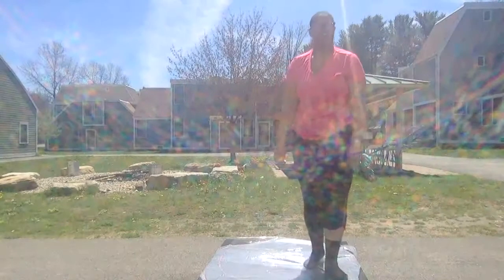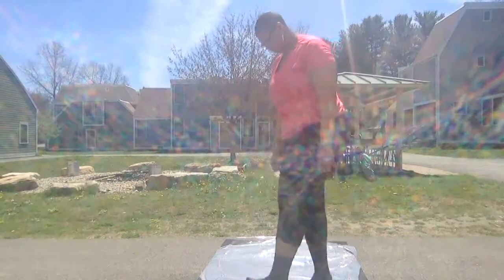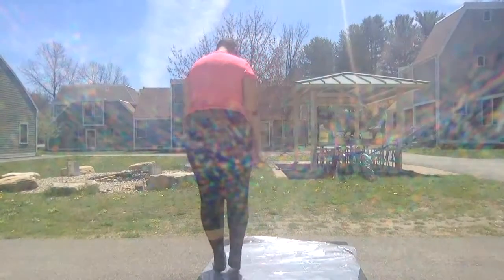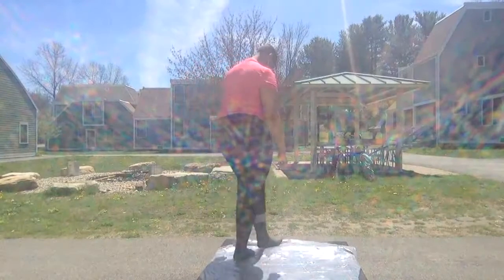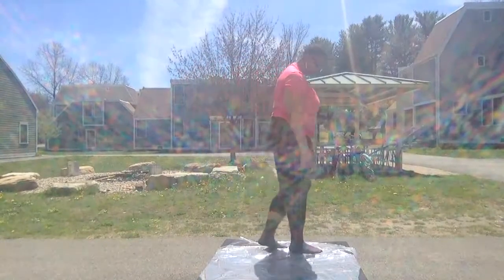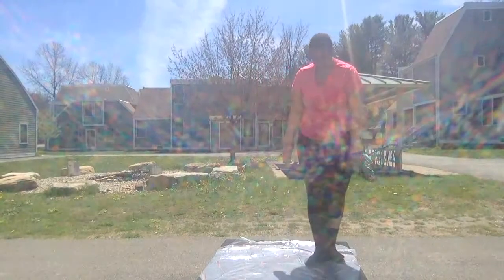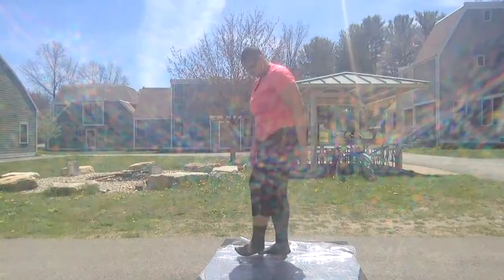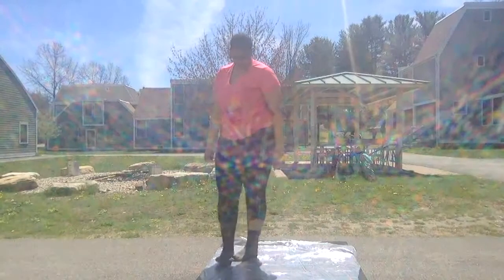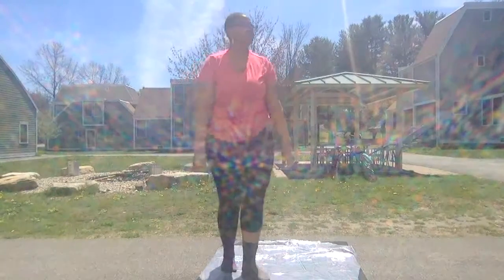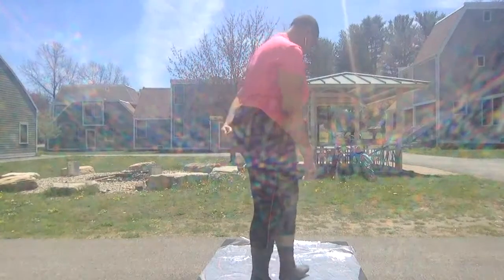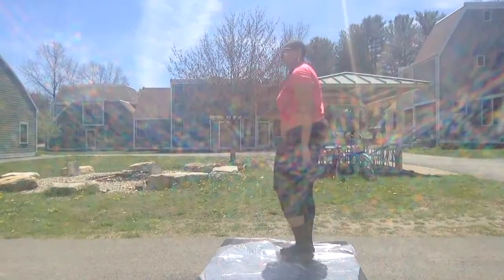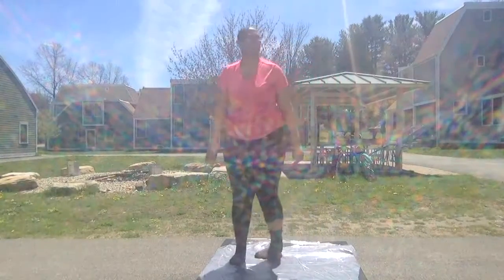And as we get closer to the center, I'm relaxing and focusing on my breathing. I'm thinking about the harmony that is happening around the world as I reach my center.